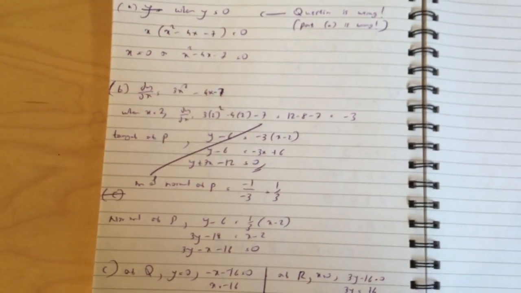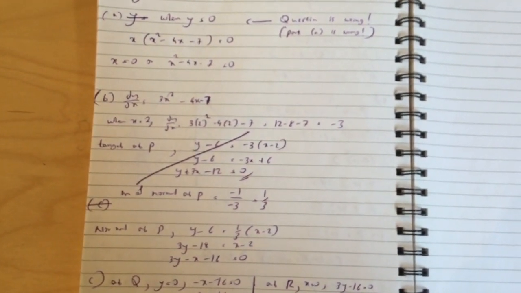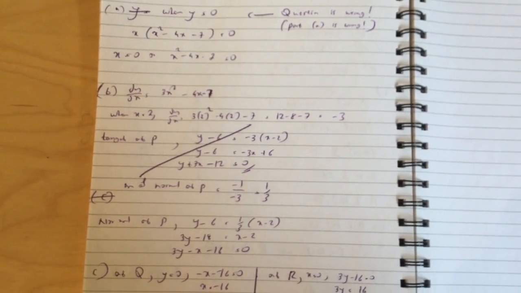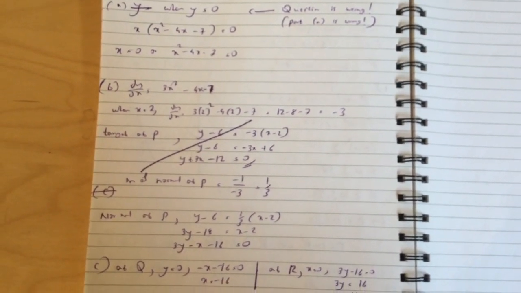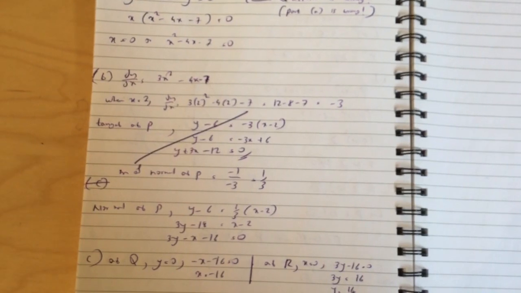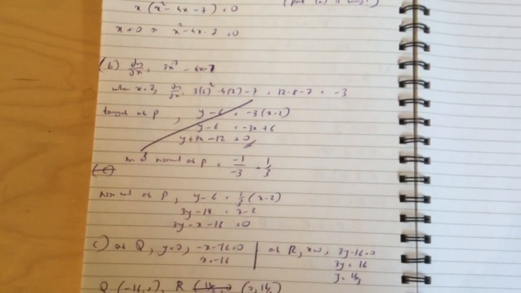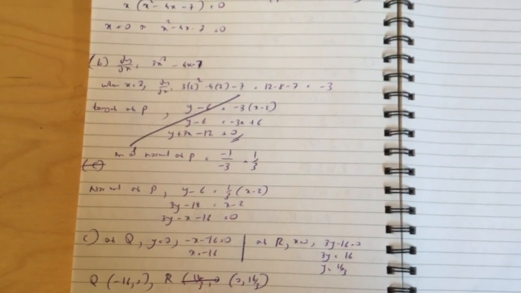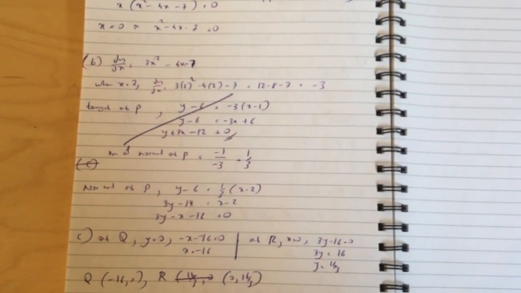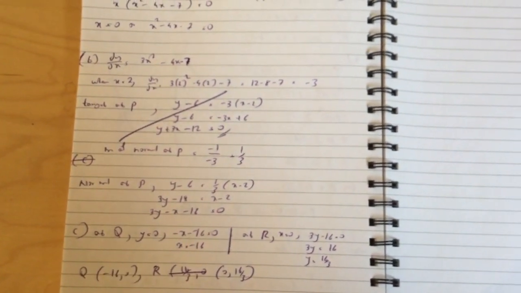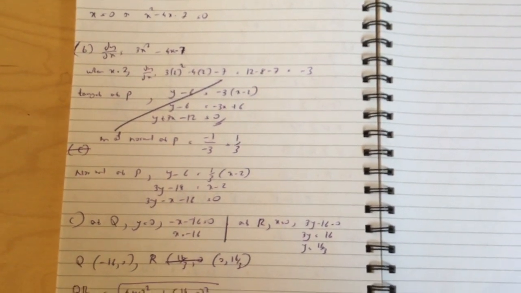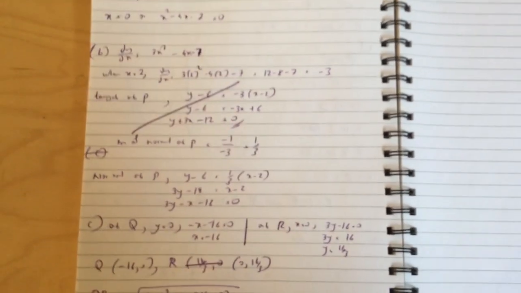So dy/dx is equal to 3x squared minus 4x minus 7, and when x equals 2, dy/dx happens to be minus 3. I accidentally worked out the tangent there, but if that happens in the exam, you just simply cross it out like that and then you go to your normal. So m of normal is minus 1 over minus 3, which is 1/3, and then the normal is y minus 6 equals 1/3 (x minus 2), and you get 3y minus x minus 16 equals 0.